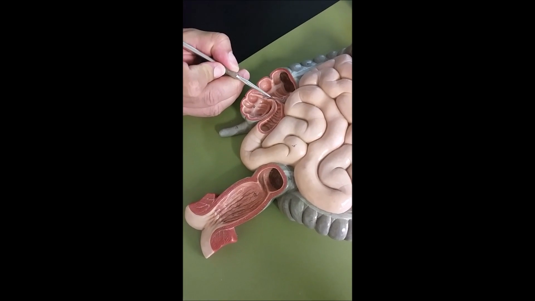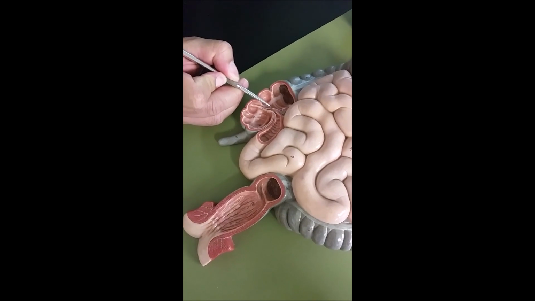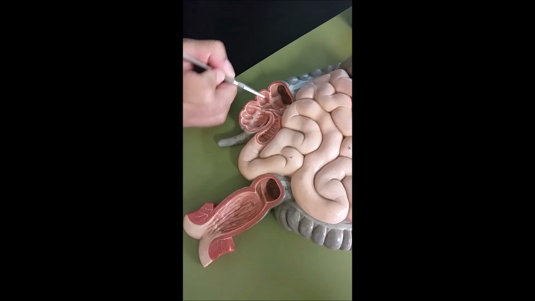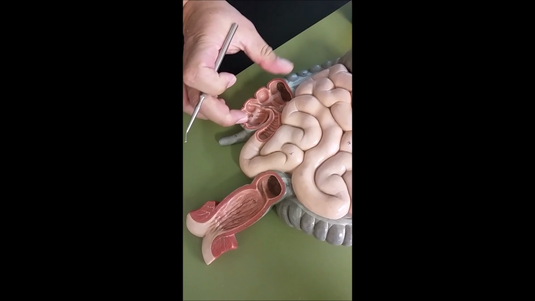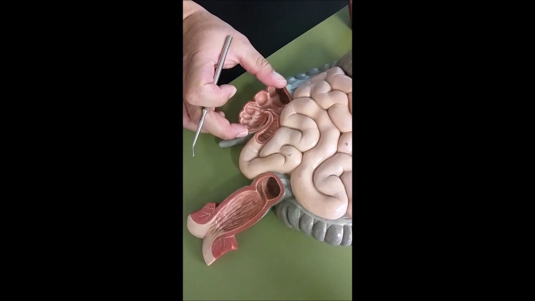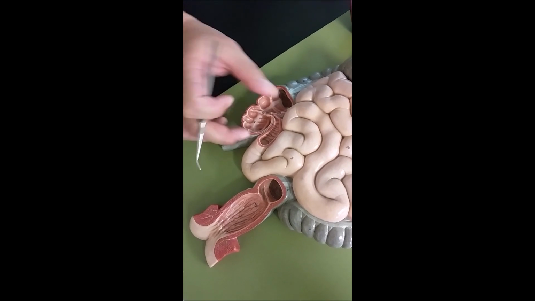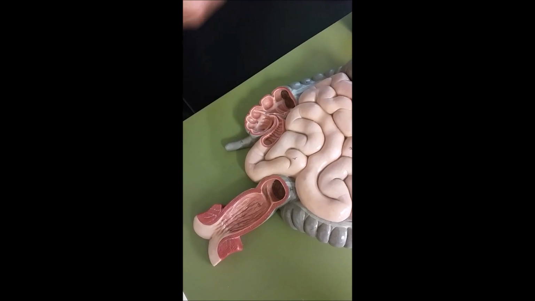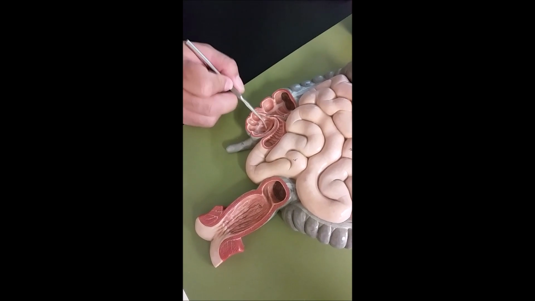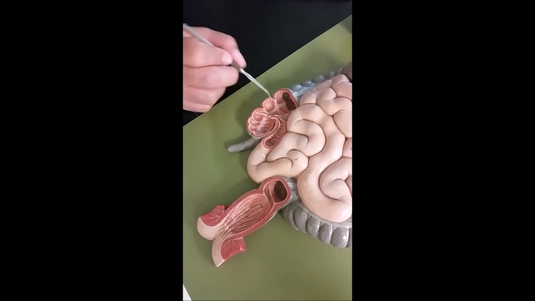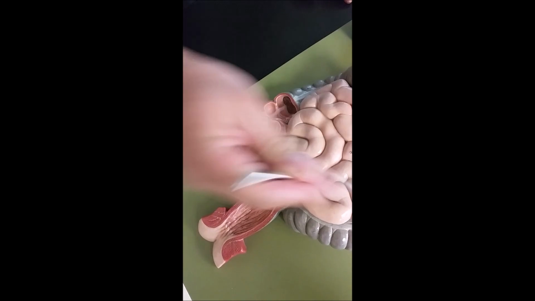There is a valve here, which is this part here, that's called the ileocecal valve. Ileocecal valve, the valve that's between the ileum and the cecum. And the cecum is this first part of the large intestine. So the food, or the rest of the food, after you get what you need, the rest will accumulate here in the cecum. And then, so this is the large intestine, the whole gray.